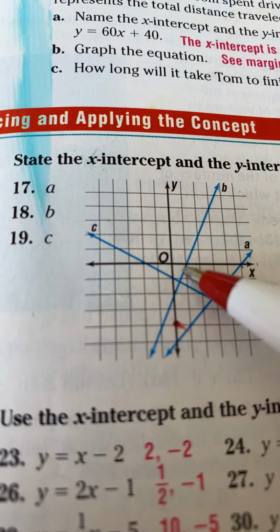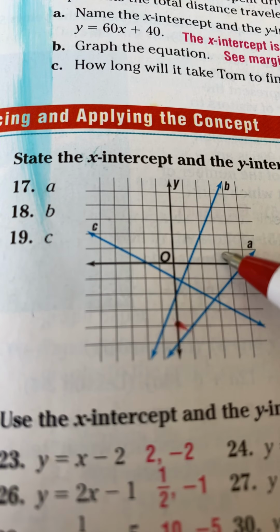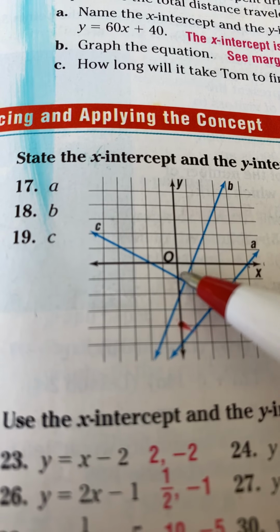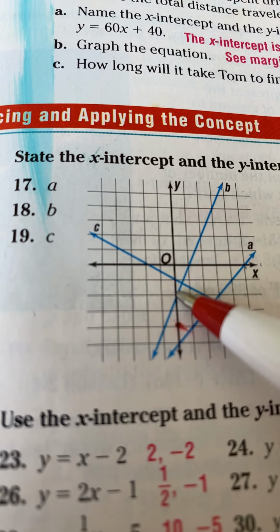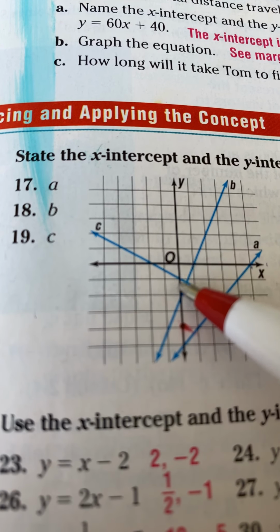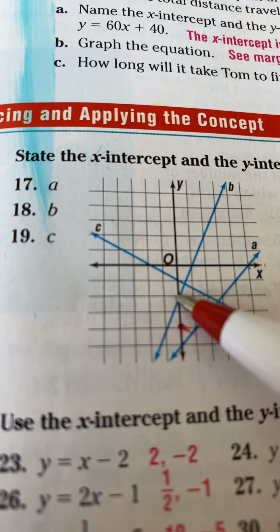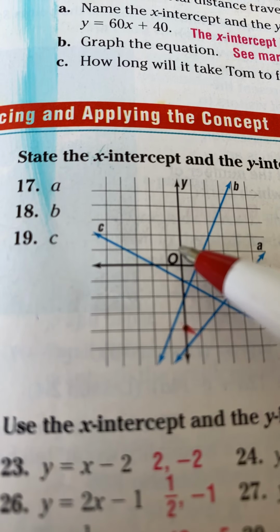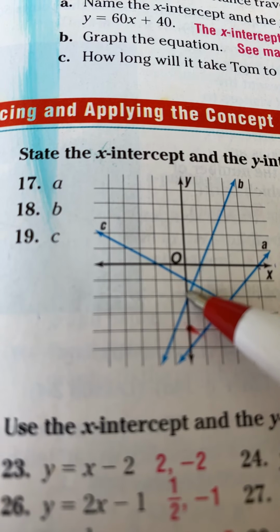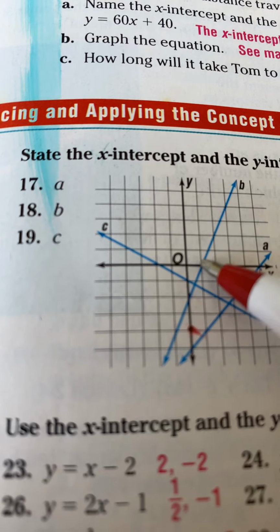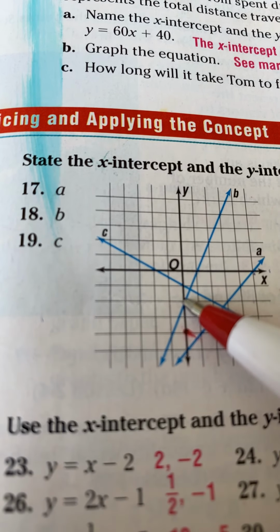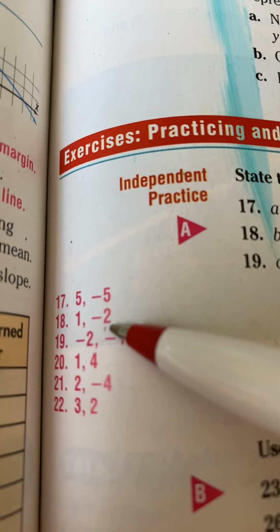Then if I want to find out where it touches this Y line right here, here's my B line. It touches right there. So what point is that? I'm not going to go left or right. I'm going to go down 1, 2. So my x-intercept is 1, and my y-intercept is negative 2. If you're looking at here, 1, negative 2.